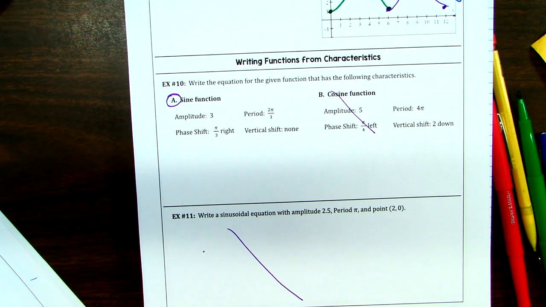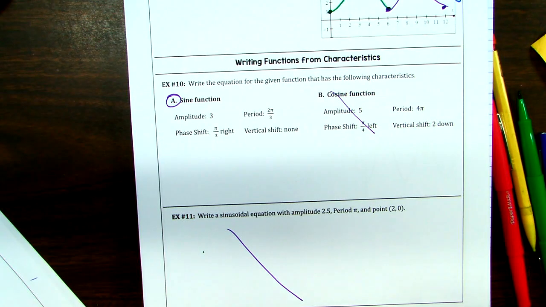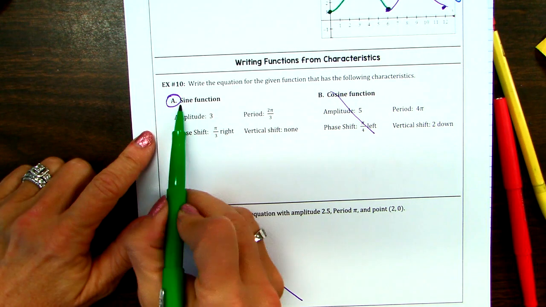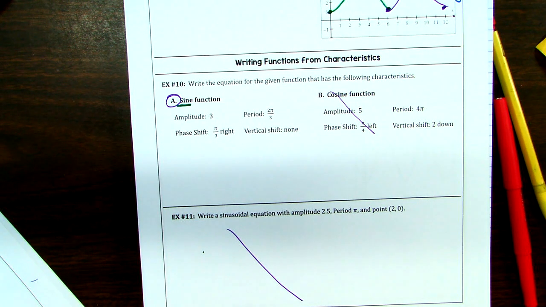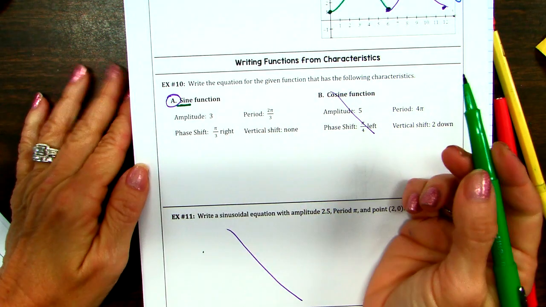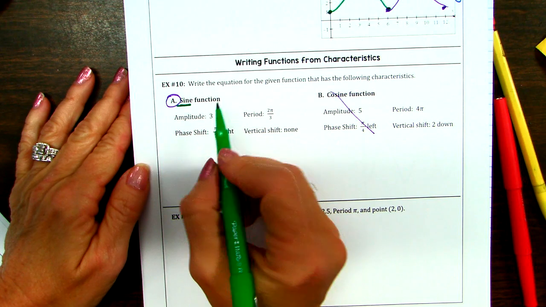Two examples, same directions. Write an equation that matches that information. And they're telling us this one's sine. I'm only going to do one of them because cosine is exactly the same thing. You just write COS instead of SIN. Okay? So let's go through what they gave us and identify what the variables are.